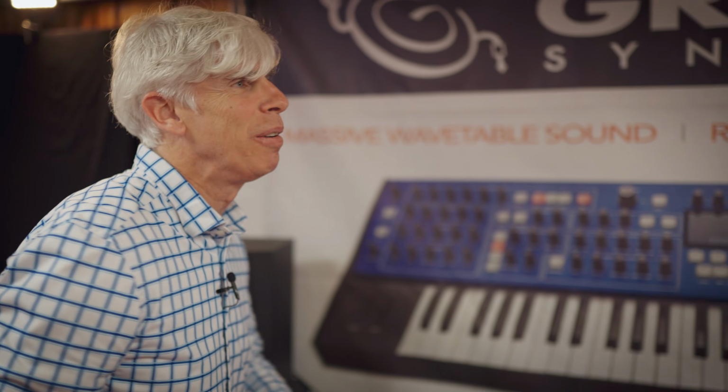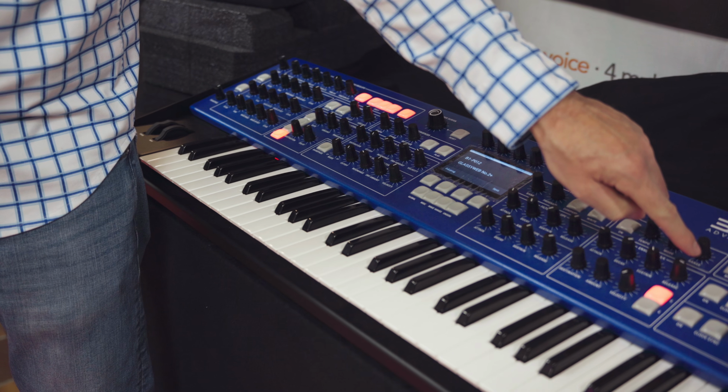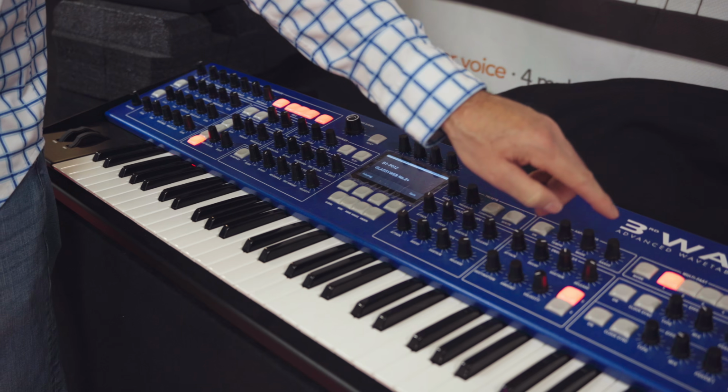So what you should be hearing there is a nice big spread, and we're walking through a wavetable, but if you look down here, there are no effects on the synthesizer right now.